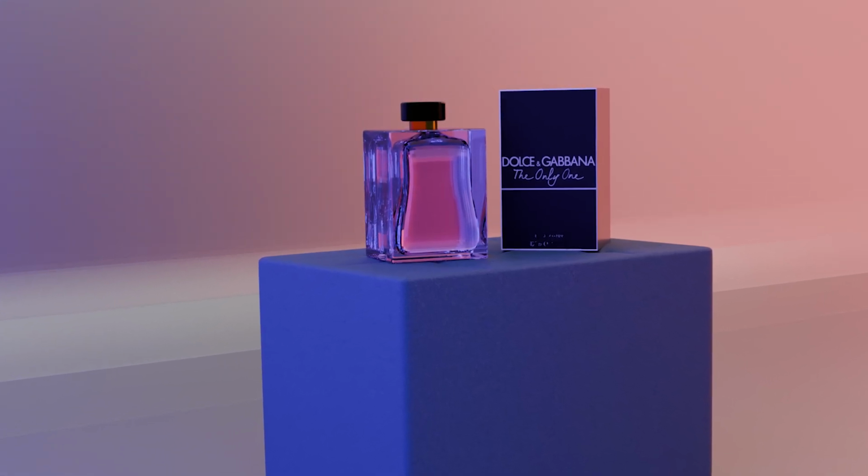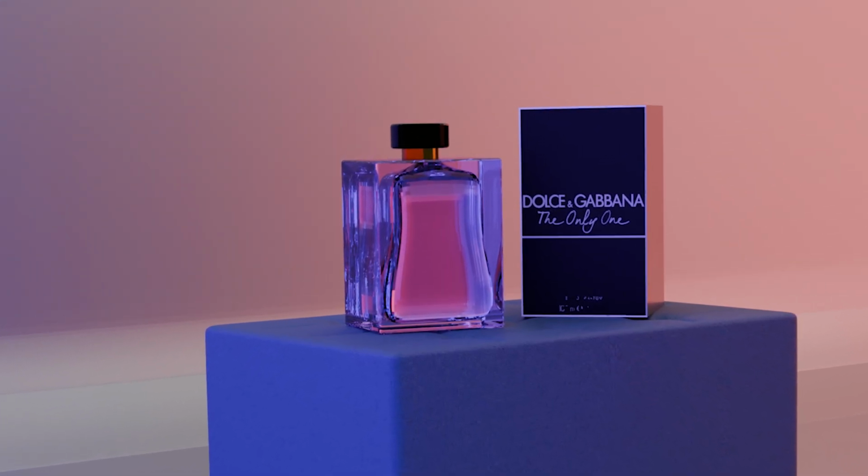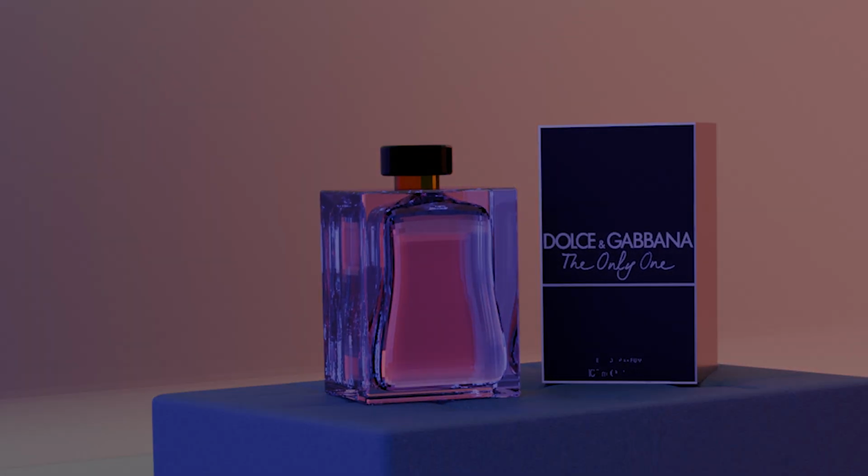Today we'll learn how to design a beautiful perfume bottle with a simple cube in Blender.